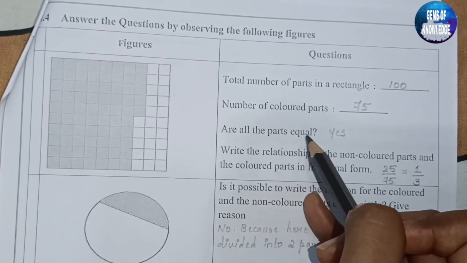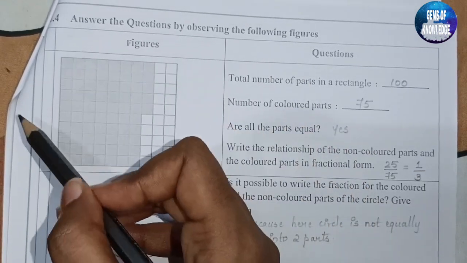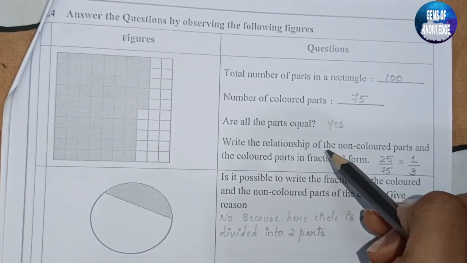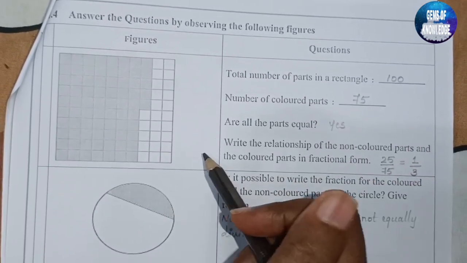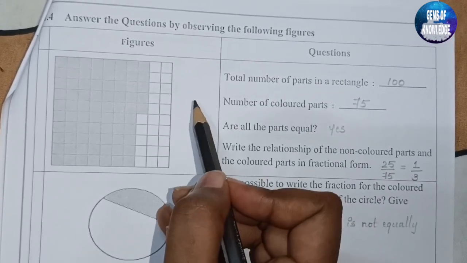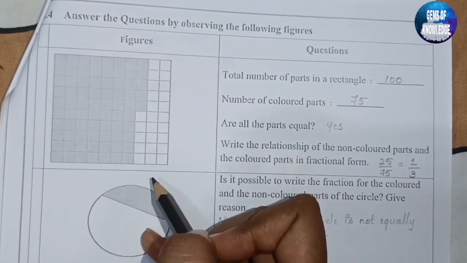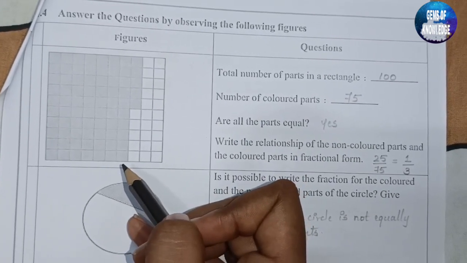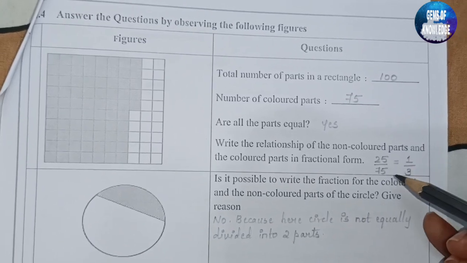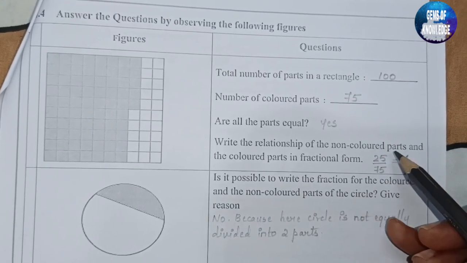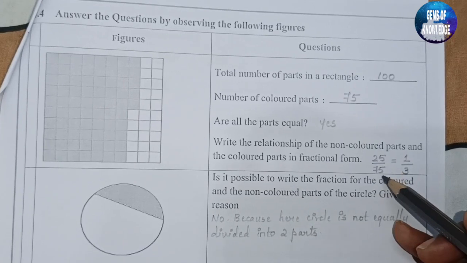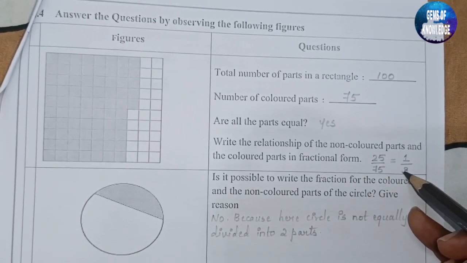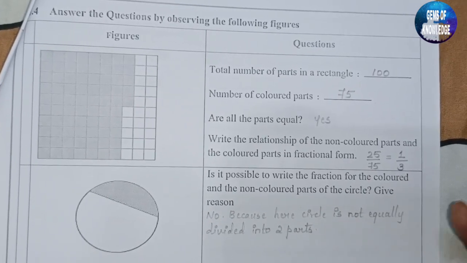Are all parts equal? They are asking whether all the parts are equal. We can write yes. Next: write the relationship of the non-colored part and the colored part in fractional form. First you have to consider the non-colored. Non-colored means here 10, 20 and 25. These are non-colored. So 25 divided by 75, non-colored parts by colored parts. Colored are 75. So 25 ones are 25 and 25 threes are 75. So you can write it as 1 by 3.